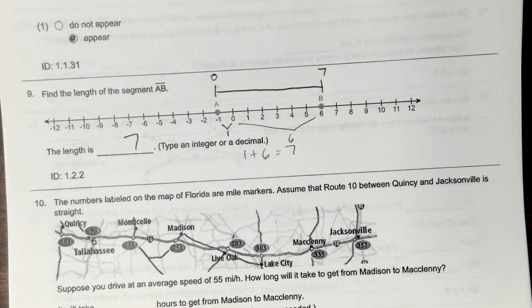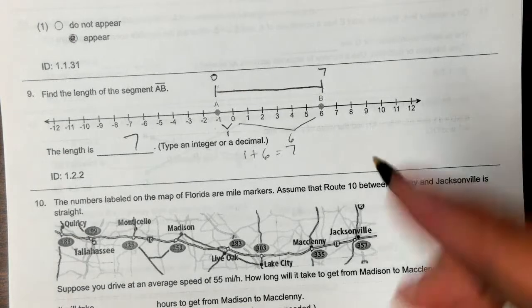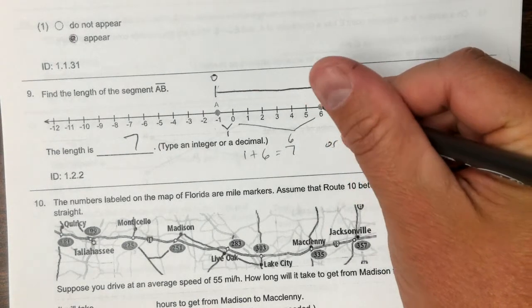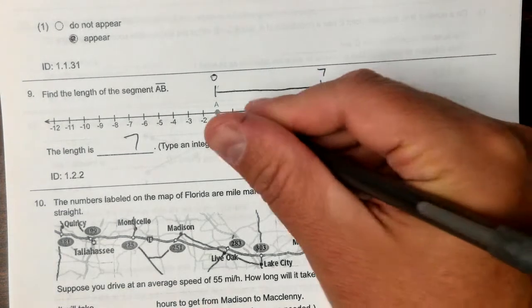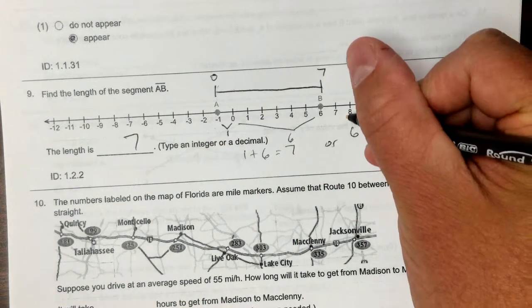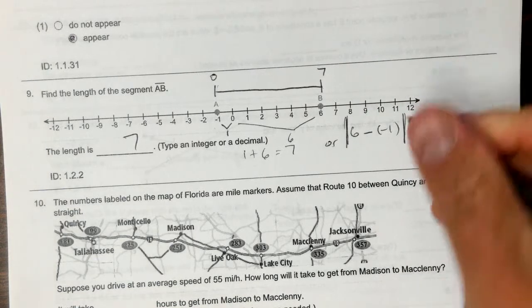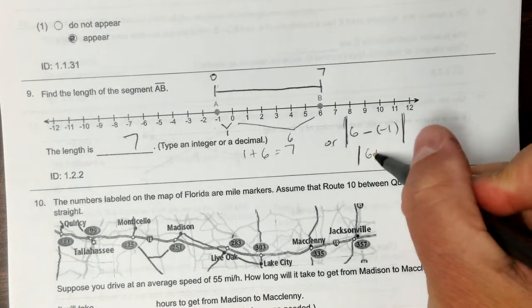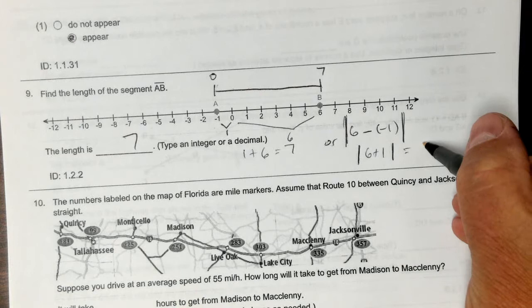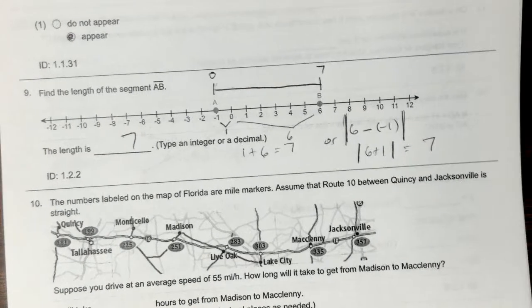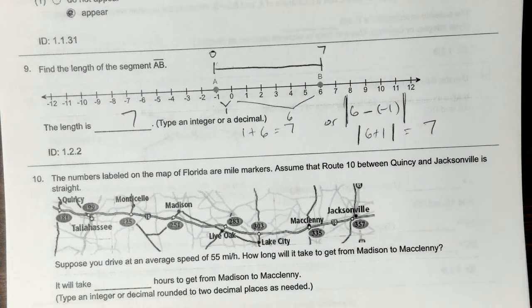Okay. And then the final way, which you could do it, was if you do 6 minus -1 and absolute value of that. So that's like the absolute value is 6 plus 1, which would just be 7. The absolute value of 7 is positive 7. So remember your lengths have to be positive. So any of those 3 methods.